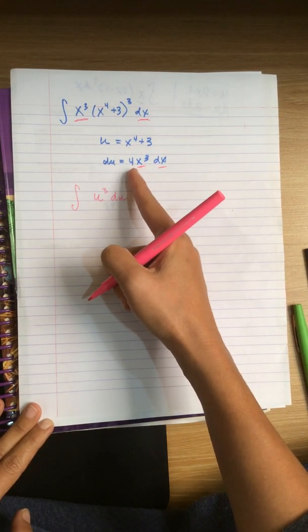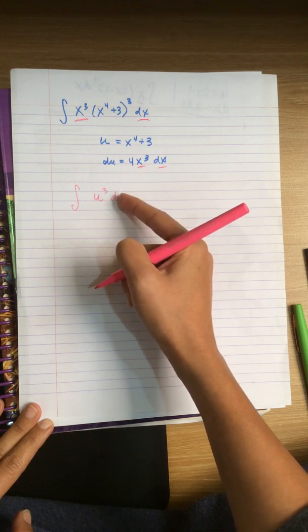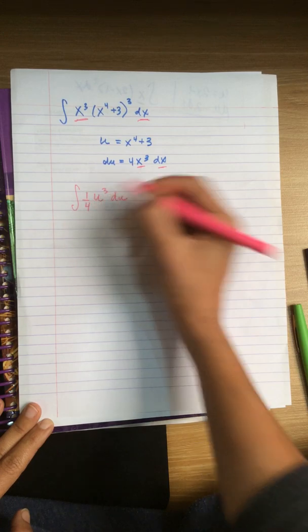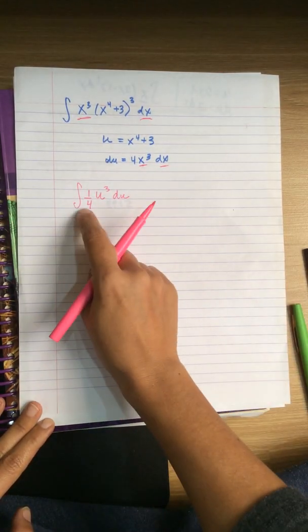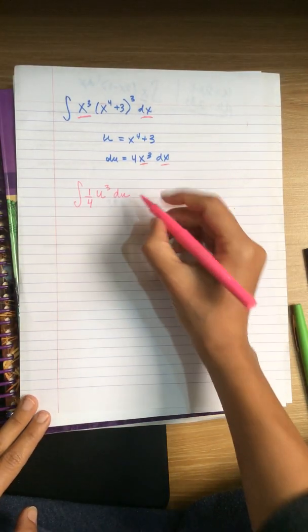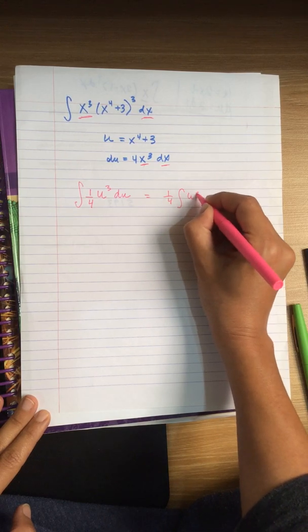But I have this extra 4. So when I plug in this du, it's putting this 4 that I don't want in here. So what can I do to kind of remove that? Well, I can multiply this whole thing by 1/4, right? Because now that 1/4 cancels out with that 4. So this is much easier to integrate now because I can take out the 1/4 and I'm just integrating u cubed du.